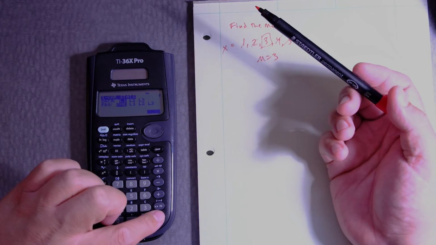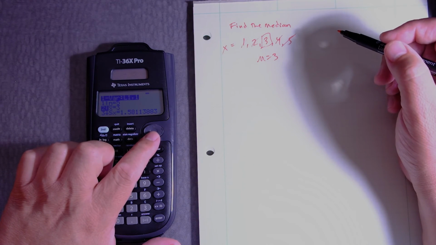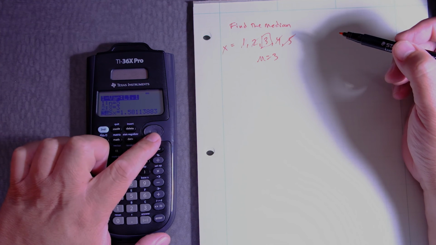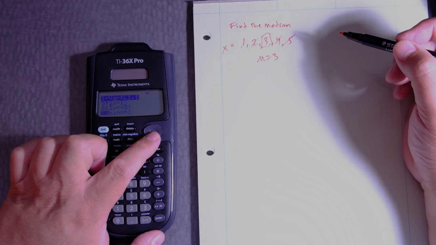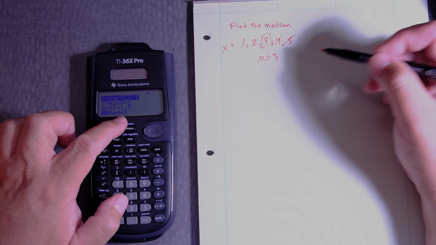And then calculate. And now, what we'll do is scroll down. As you can see, the mean is 3, if we want that. But if we scroll down here, median equals 3. So we got it.